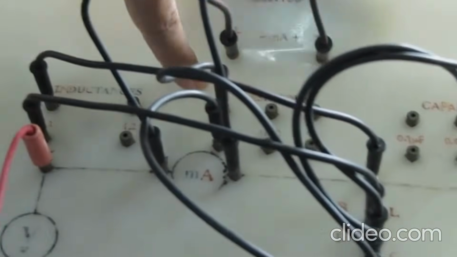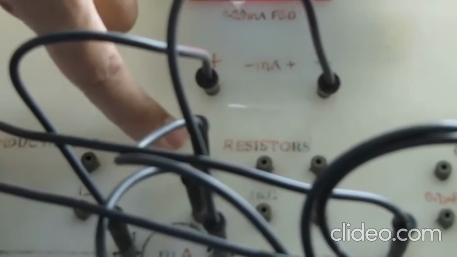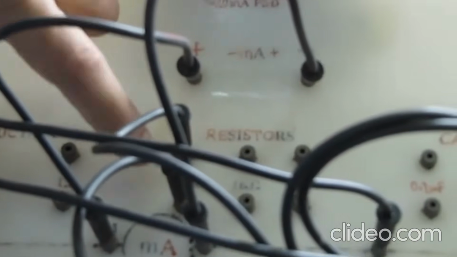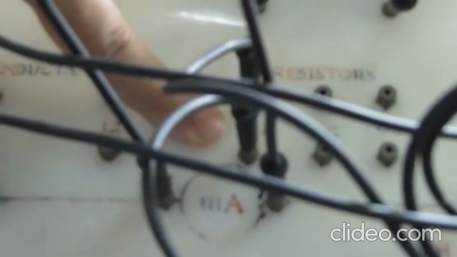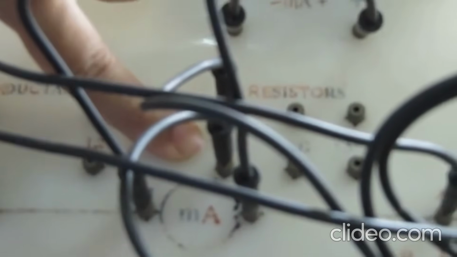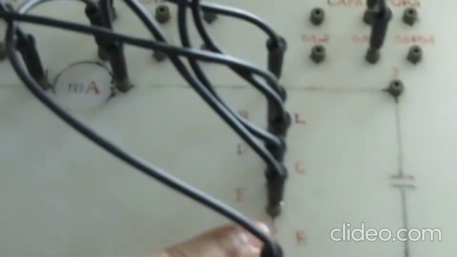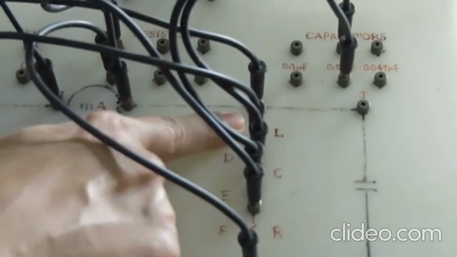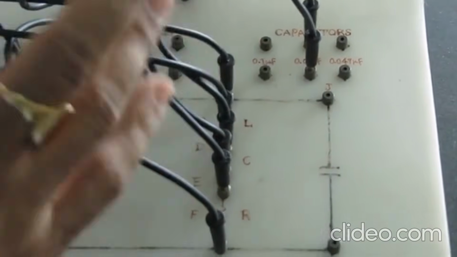Finally, you have the resistor. There are several values for resistance, so we'll pick the 750 ohm, exactly the way it's written in the procedure. So you have three electrical components in series with each other: inductor, capacitor, and a resistor. That constitutes your series LCR circuit.